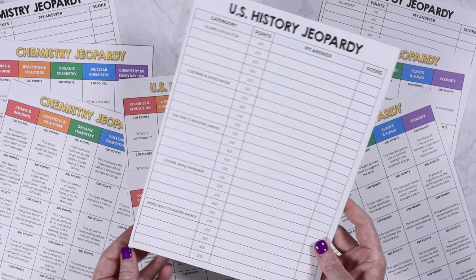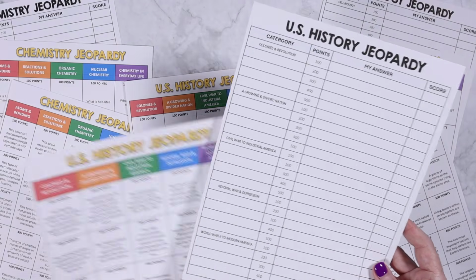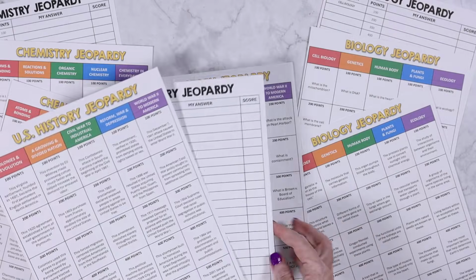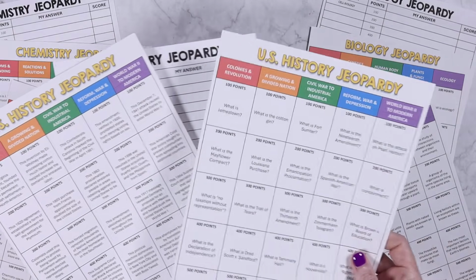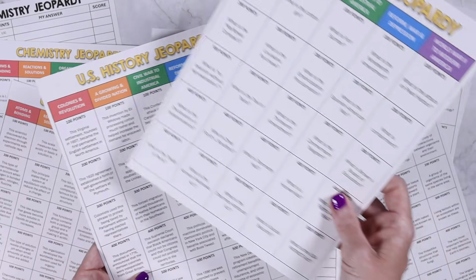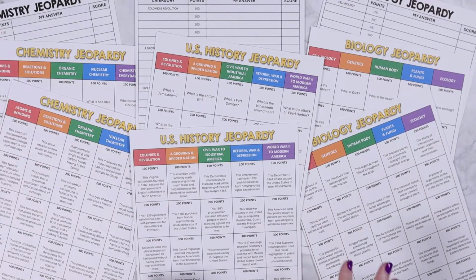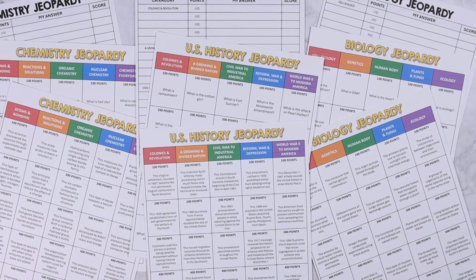So you can either just give them this and have them write their answers and then turn it into you, or you could actually turn it into a full-blown game where you're like the game show host and you have the answer key. They write their answers. There's multiple different ways that you can use the Jeopardy, but I just find that it is a more fun, interactive way to test what they actually learned during the Watch and Learn study.